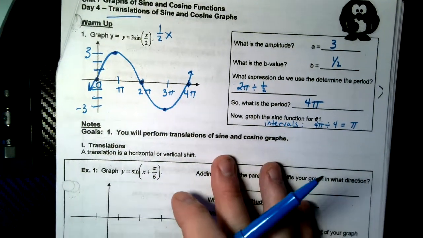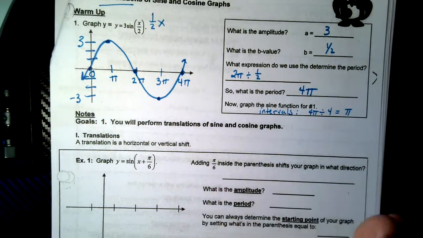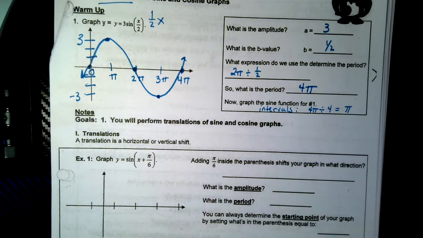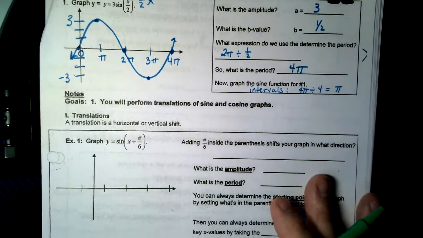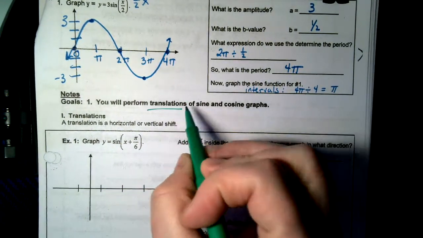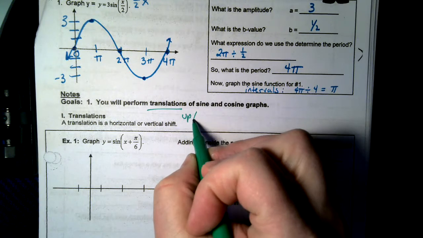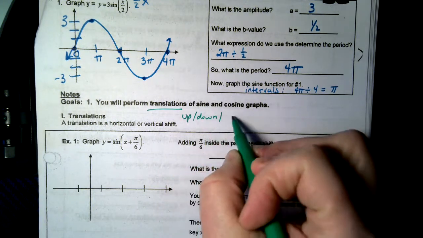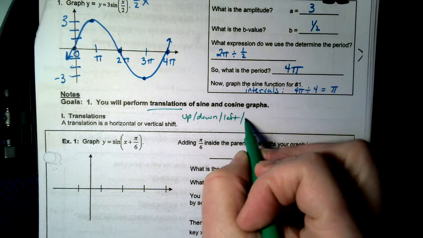Might be some simple sine wave questions. Maybe some simple sine wave questions on your SAT, which is coming up next month, juniors, next month. All right. So you're going to perform translations of the sine and cosine. When I say translations, we're talking about going up, down, left, and right.